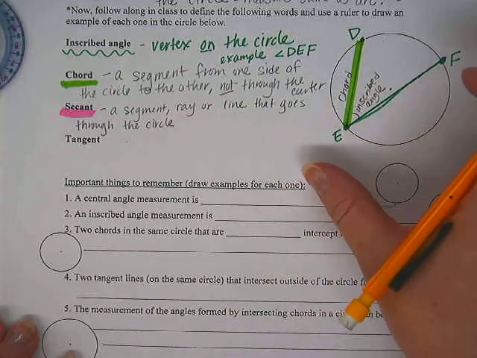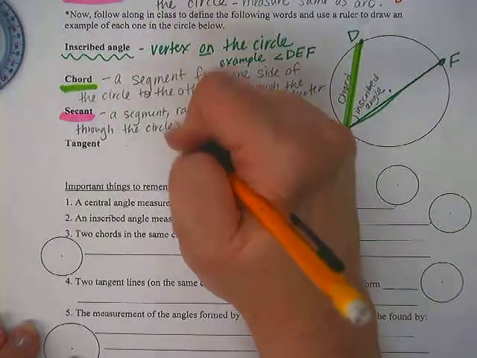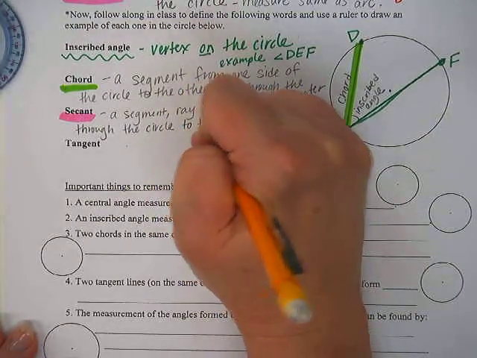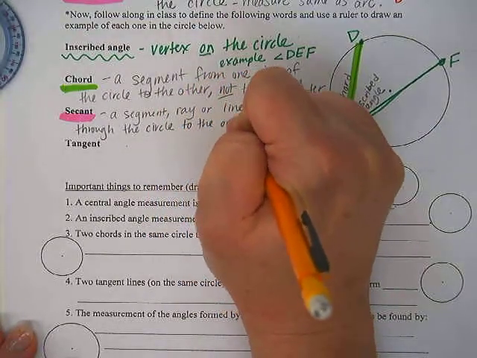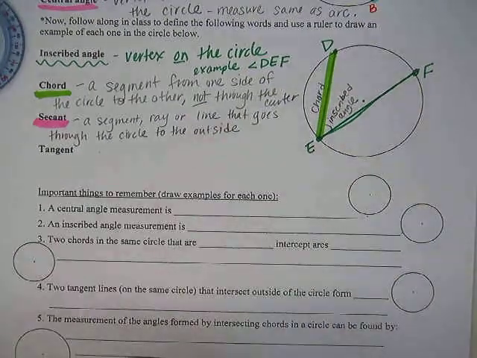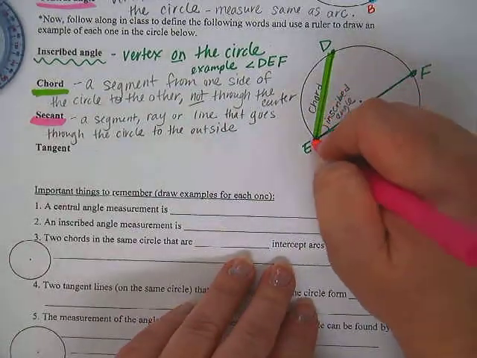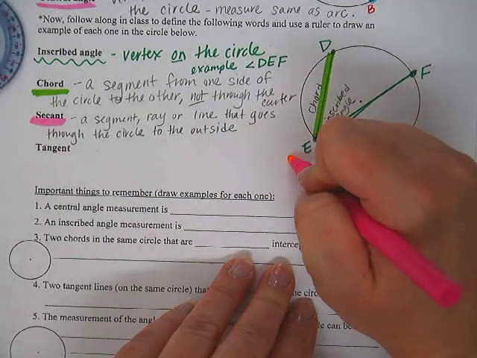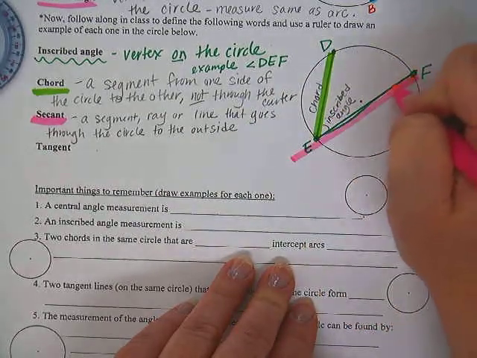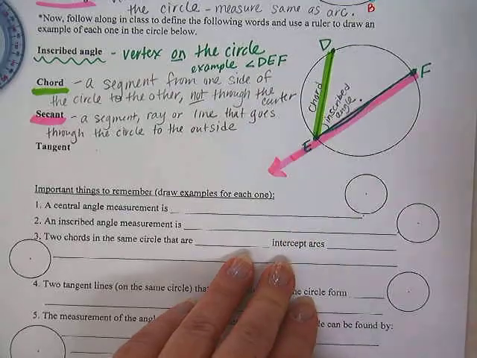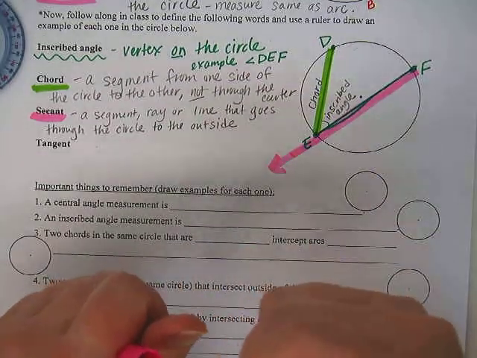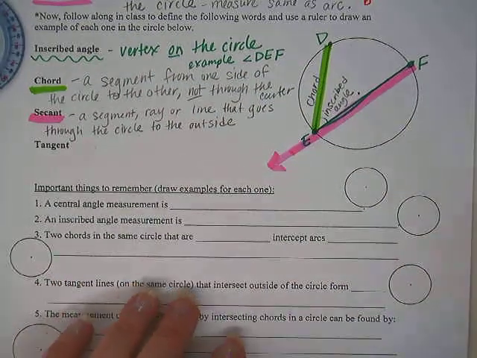So it'll actually go all the way through. It doesn't start and end at the circle. Okay? It's going to pass all the way through the circle and maybe be outside of the circle. A segment, ray, or line that goes through the circle to the outside. It doesn't have to go outside on both ends. It could just be on one side of it.